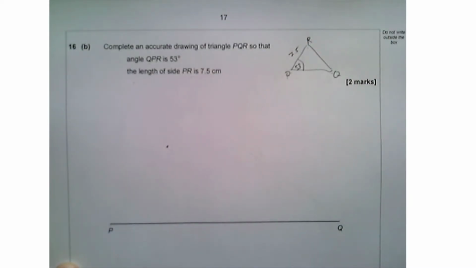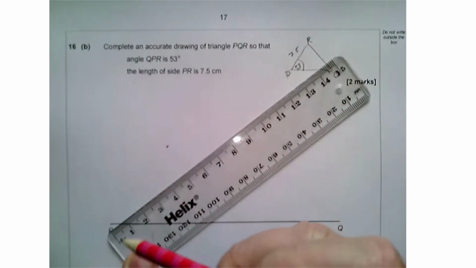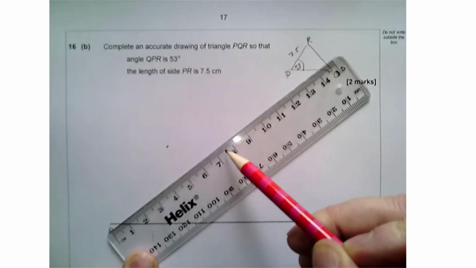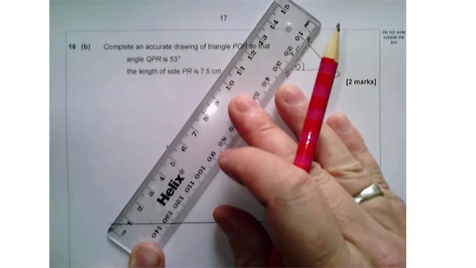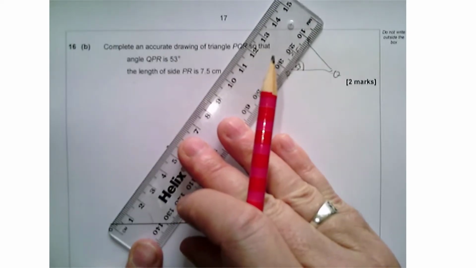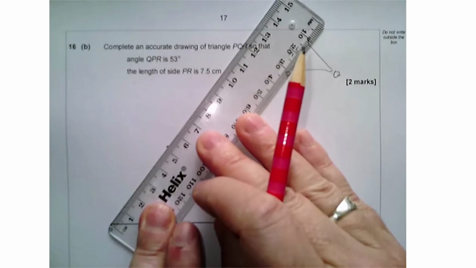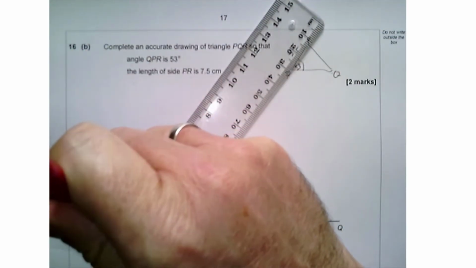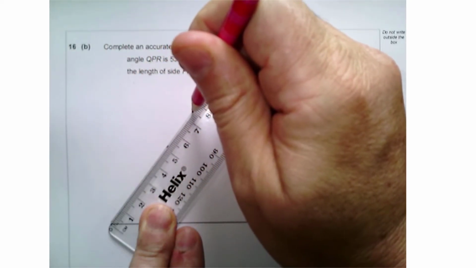And I'm going to use the ruler to join P through that mark that I've made. Now we need to make this line of side 7.5 centimeters. So I'm going to put the ruler so it's at 0 at P, line it through the mark that I made, and then I'm going to draw straight up to 7.5 on the ruler at the top. Okay, so from 0 through my mark up to 7.5.